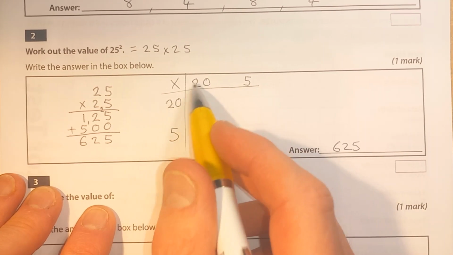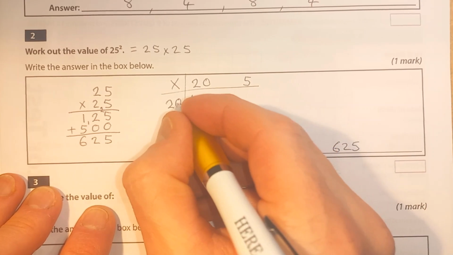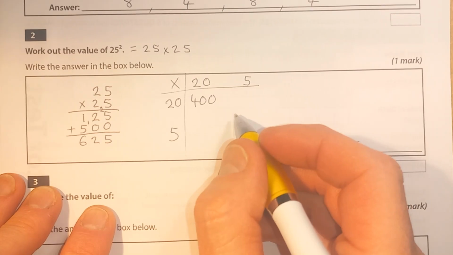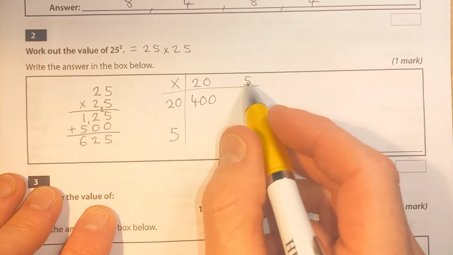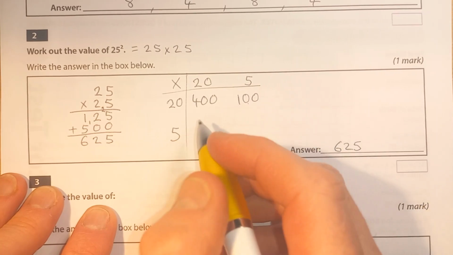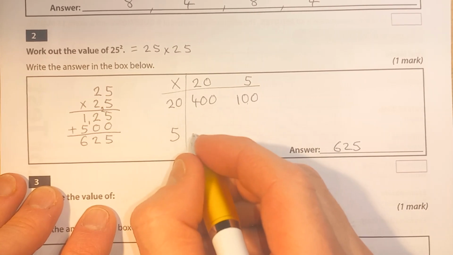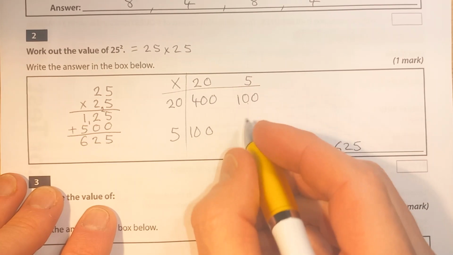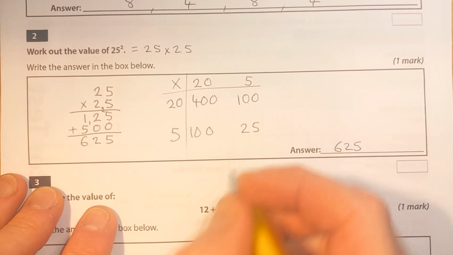Well, we can just do 2 times 2, which is 4, and then put this 0 on, and that 0 on. Now over here, 2 times 5 is 10, and then put the 0 on the end. So this is going to be the same. 2 times 5 again is 10, 0 on the end here, and 5 times 5 is 25.